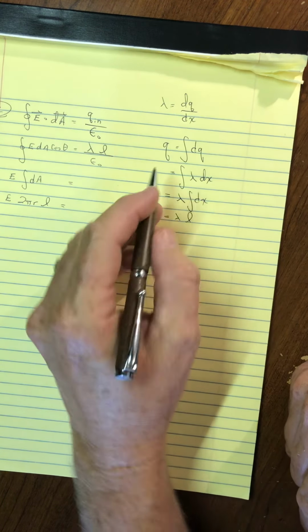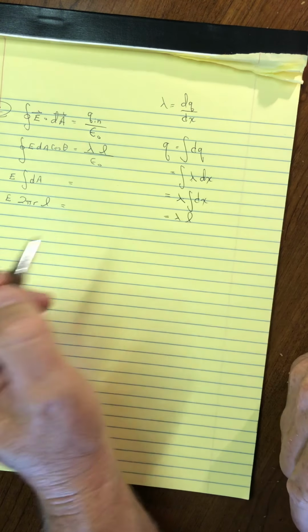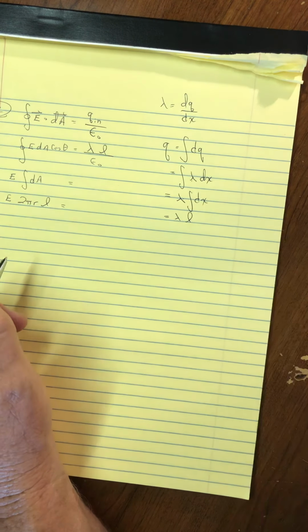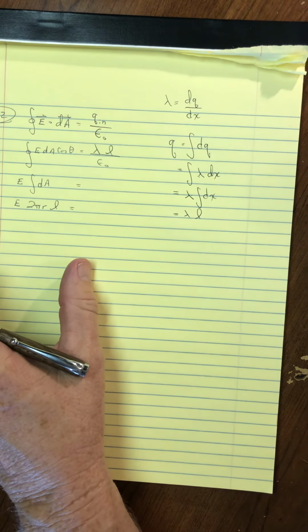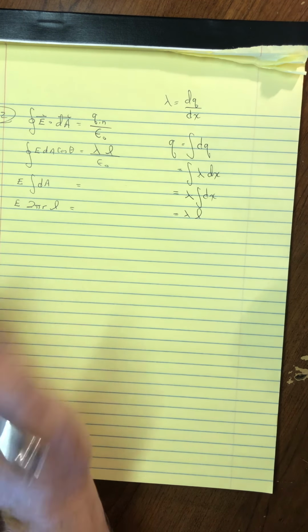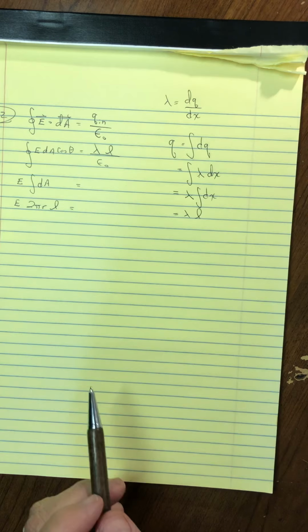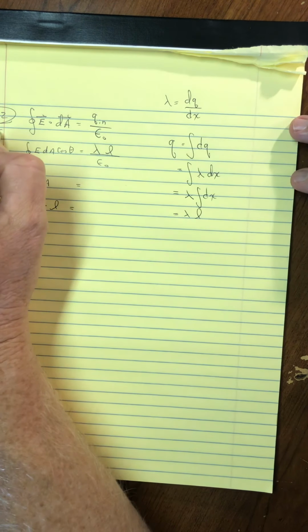But notice that only works right there in this magical step that you can pull it out. So hopefully you notice that, because you're going to run into troubles if you just blindly copy that from the book. You'll get part A right, but you'll get stuck on part B.